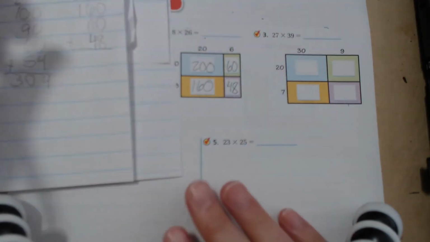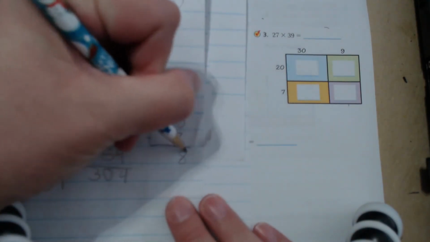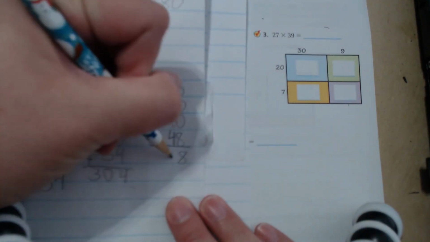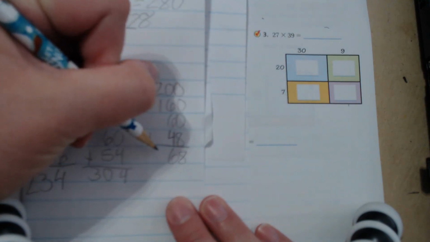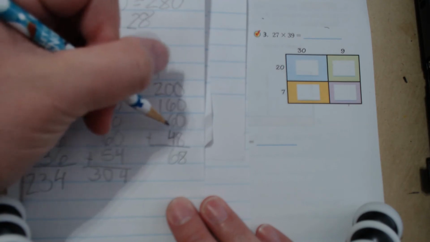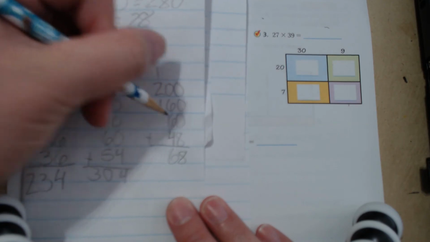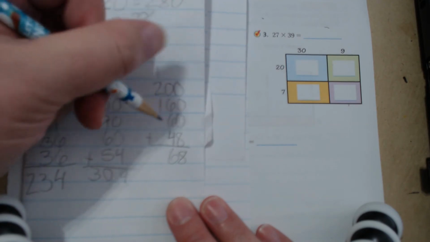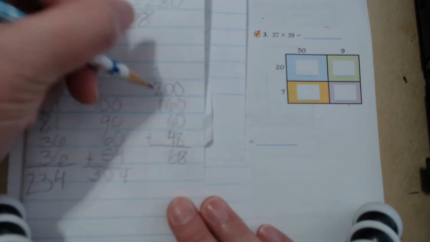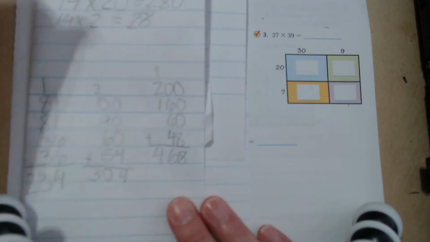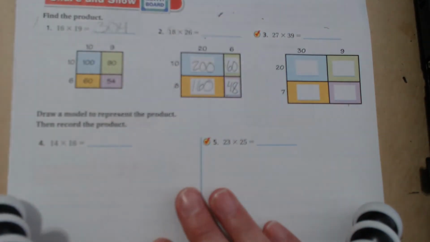Add them together on my trusty paper. 8, 10, 16. What did I mess up? Oh, I didn't. 16, I did carry it. 1, 2, 3, 4. 468.